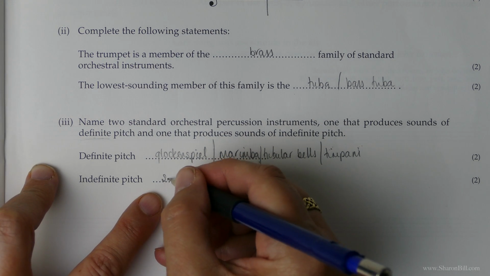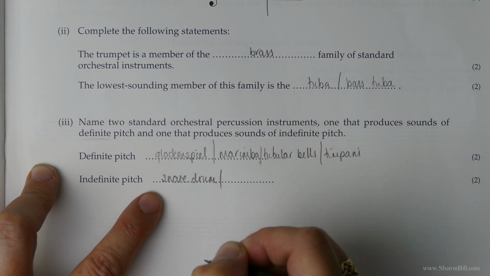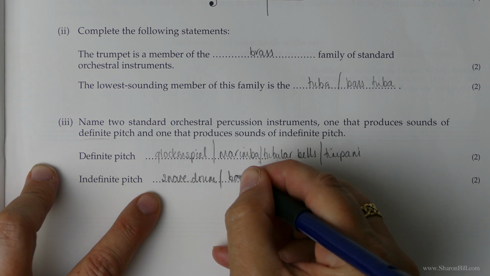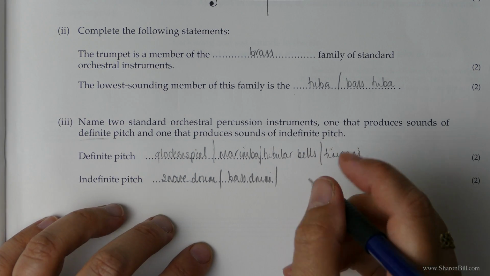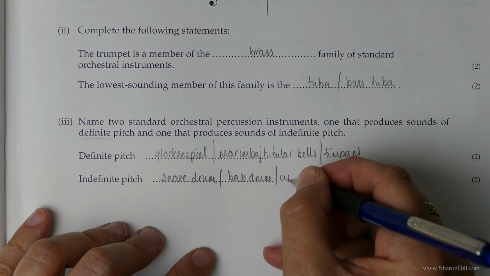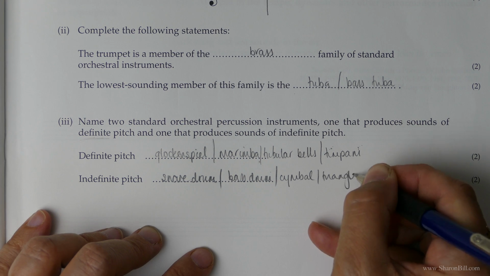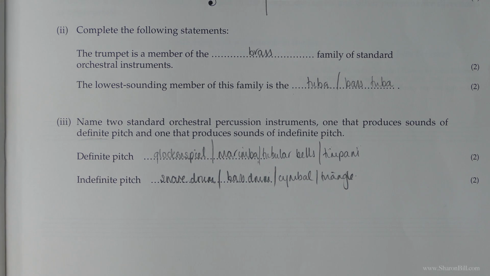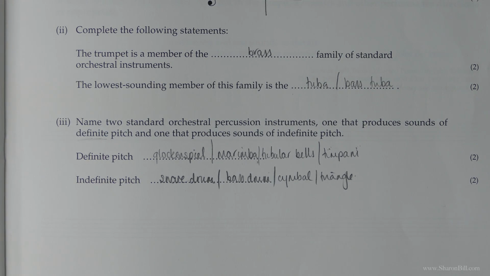So we could say a snare drum. The bass drum is also part of that. You could sort of get a little bit more obscure and move around the percussion section and think about the cymbal or the triangle, any of those, and there's no doubt others that would also be acceptable. So there we go.